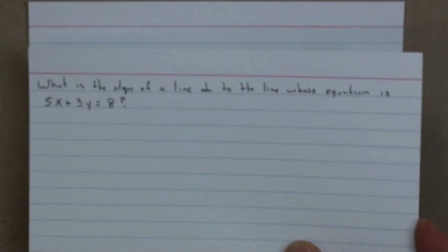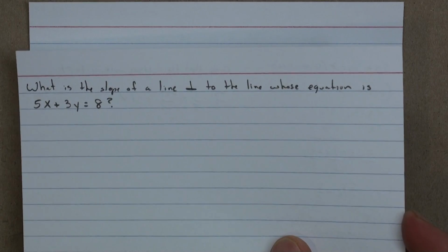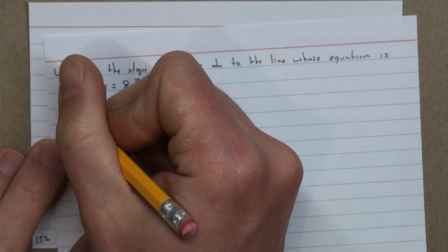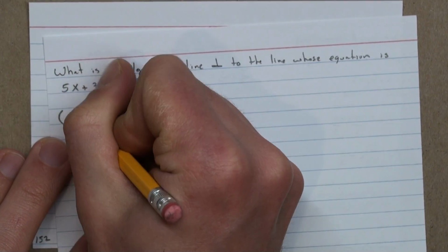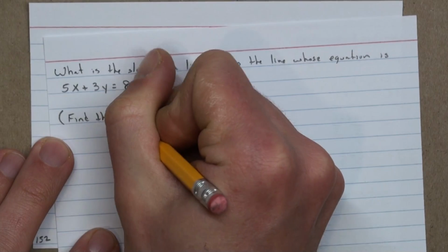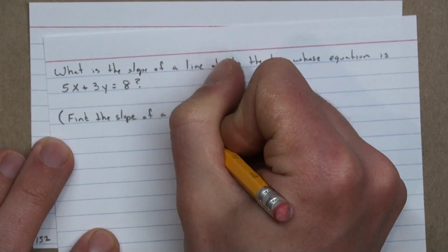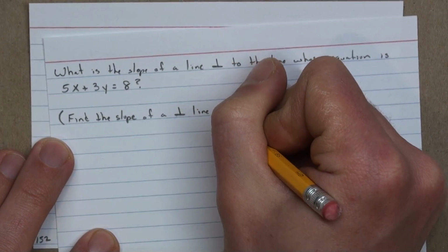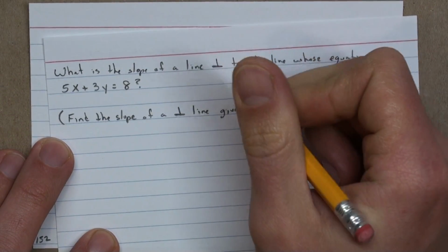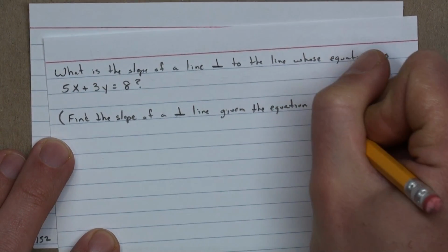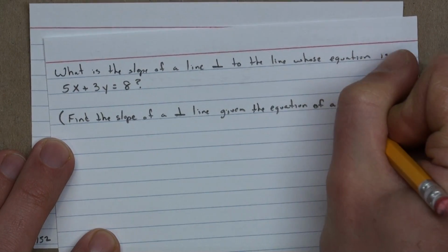In parentheses down here, let's put find the slope of a perpendicular line given the equation of a line.